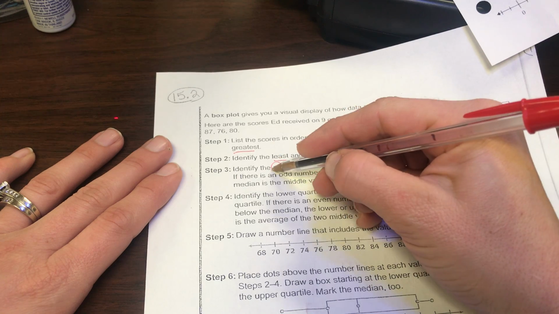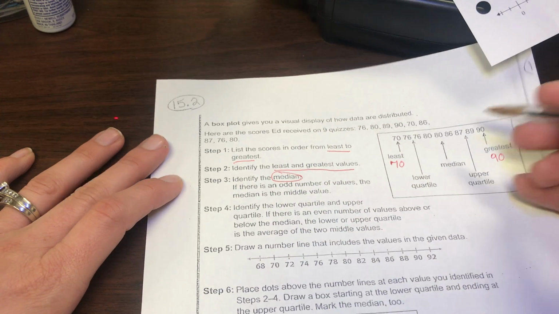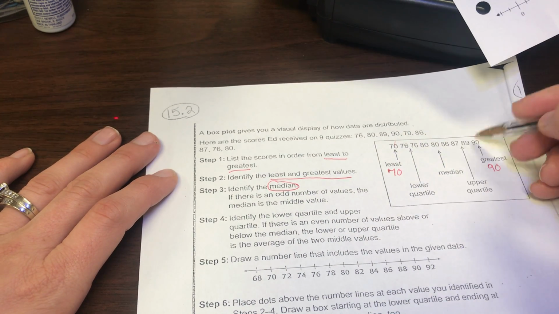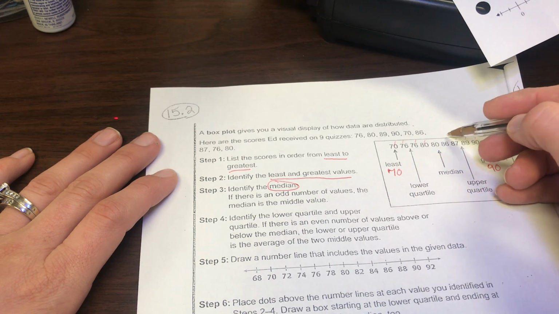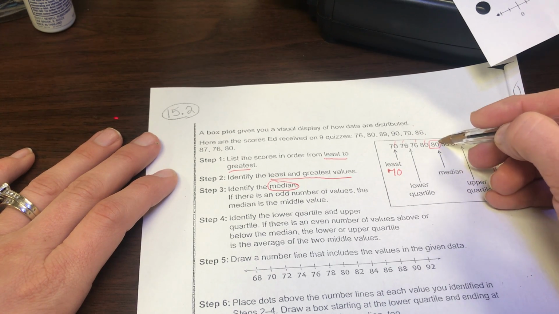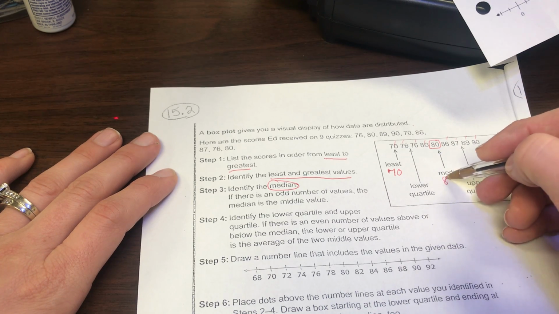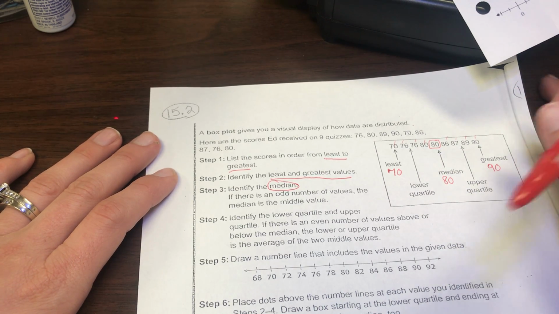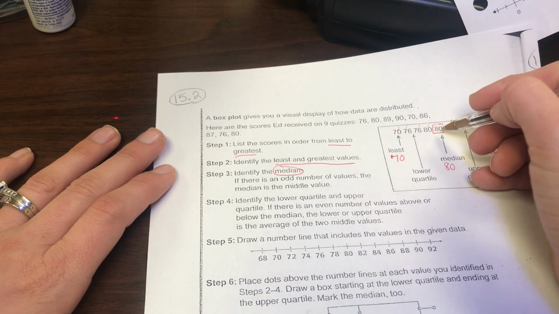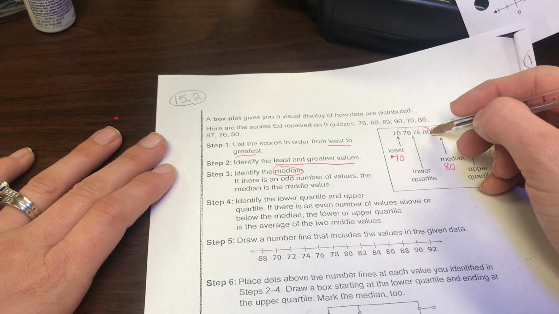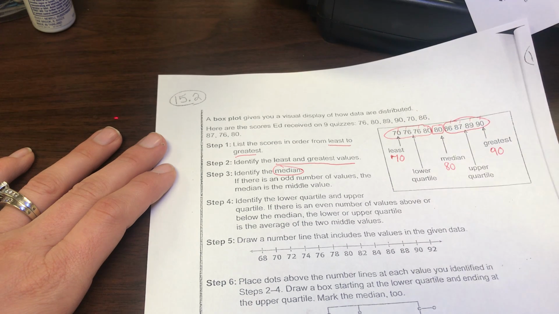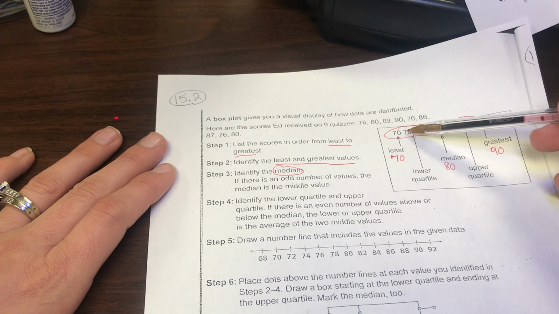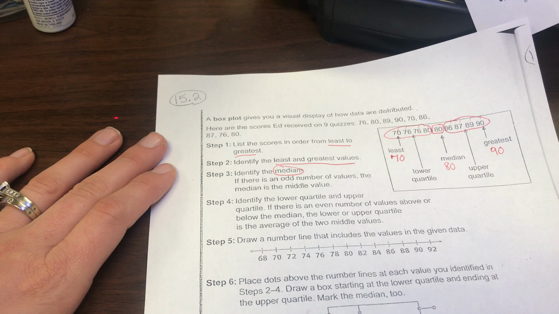Step 3, you're going to find the median, your middle number. You're going to mark these out until you find the one with a perfect middle number. That's your median. Your median is 80. Then you say, if this is a perfect middle, here is the first half of the numbers, and here is the second half. If you have a perfect middle number, it's not included in either half.